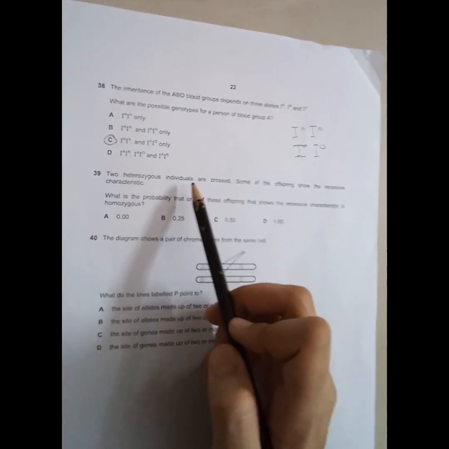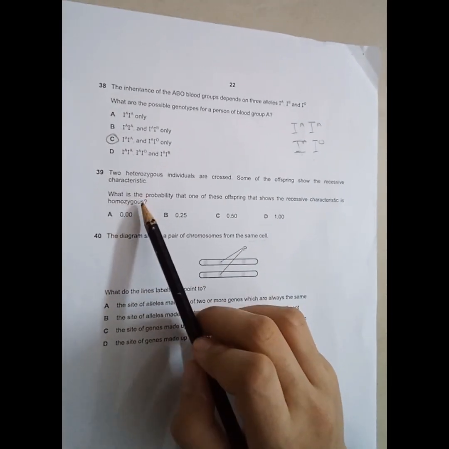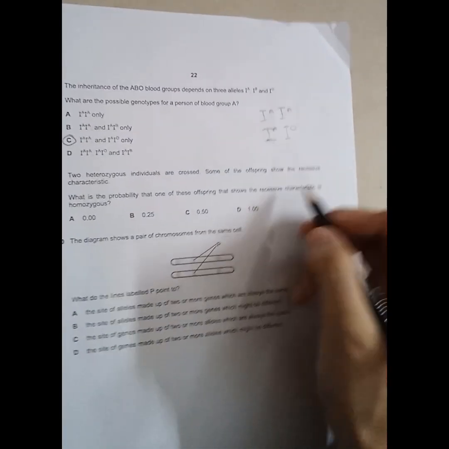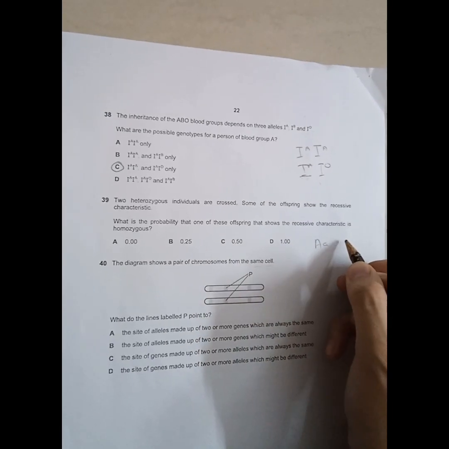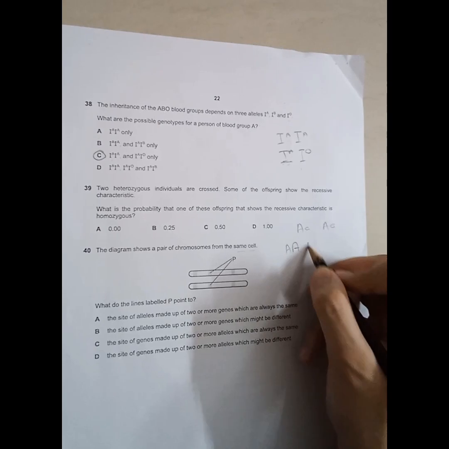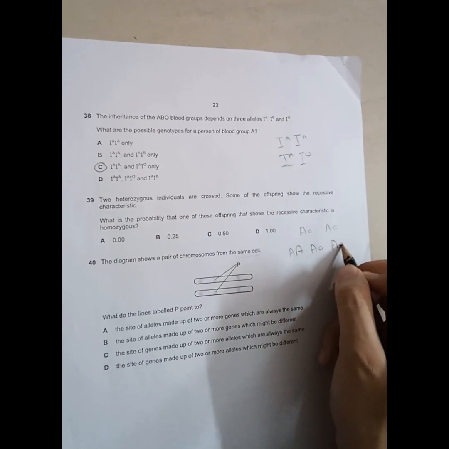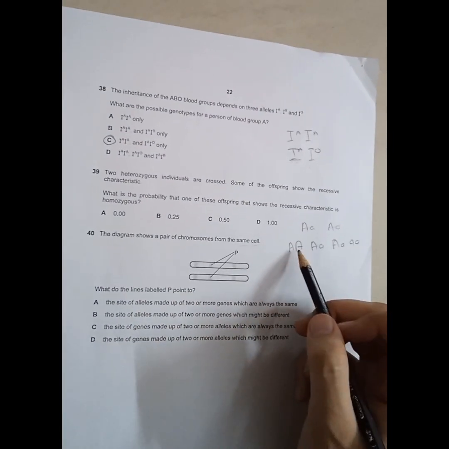2 heterozygous individuals are crossed. Some of the offspring show the recessive characteristic. Now 2 heterozygous, it can be, let's take an example. If we have A and then we have a, so it's going to be Aa, and then it's going to be Aa. So these are the genotypes that we can get.